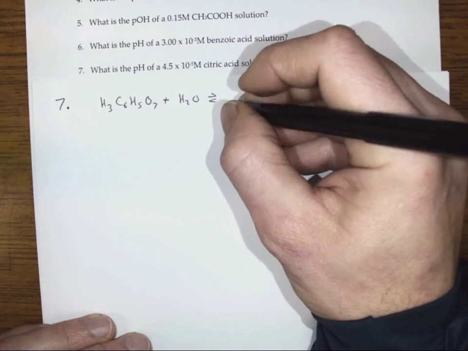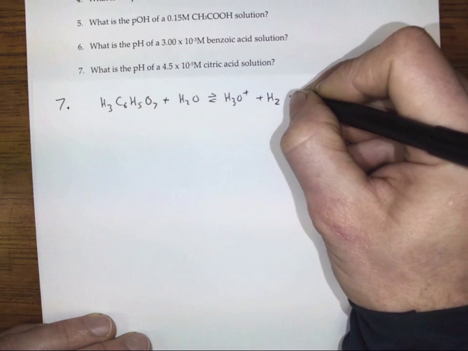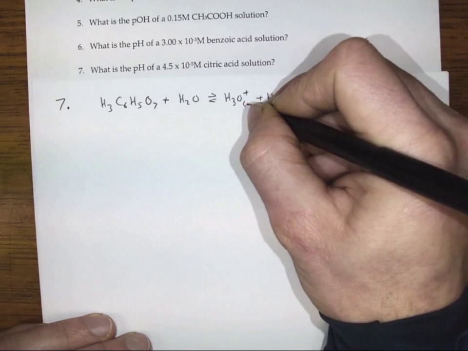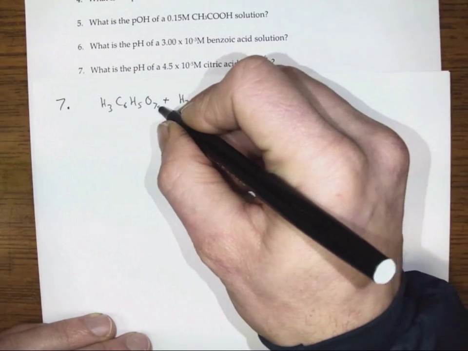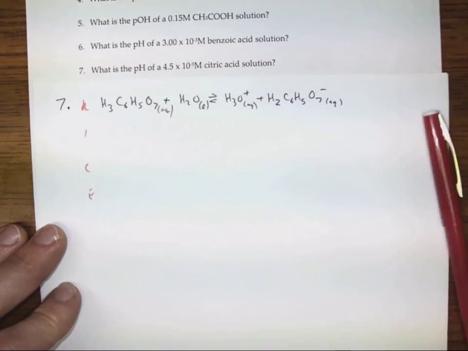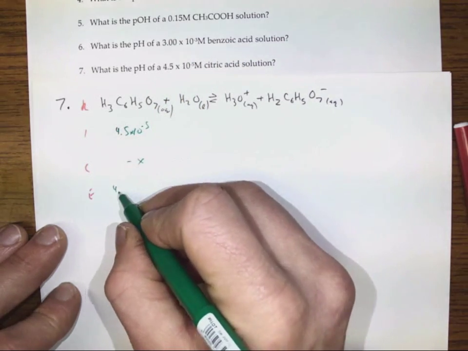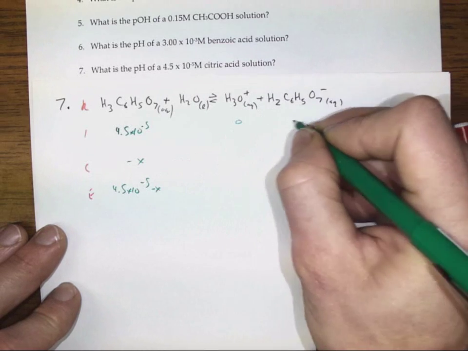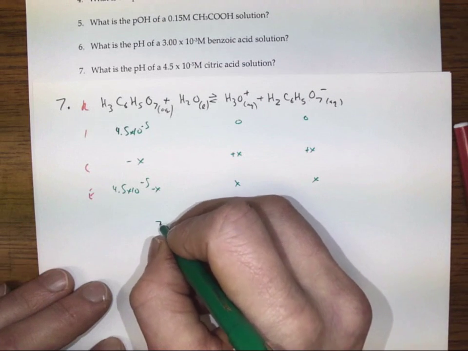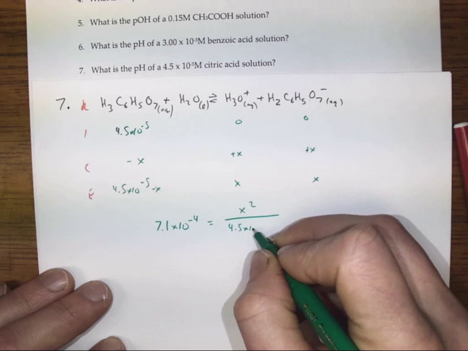So first thing I'm going to do is write this reaction. I got a hydronium ion as a result and some weird citrate ion. Okay, and we'll make a rice box for this. The initial concentration is 4.5 times 10 to the negative 5. And we'll lose x, so we'll get 4.5 times 10 to the negative 5 minus x. 0, 0. We'll add x, and we get x and x. So that means our Ka, which in this case is 7.1 times 10 to the negative 4, is equal to x squared over 4.5 times 10 to the negative 5 minus x.